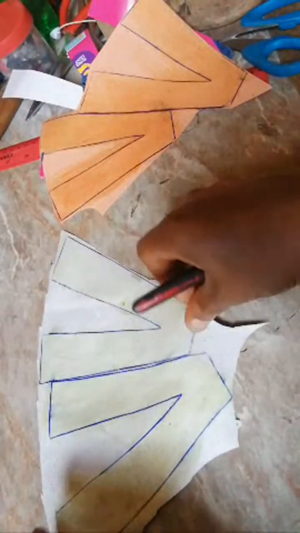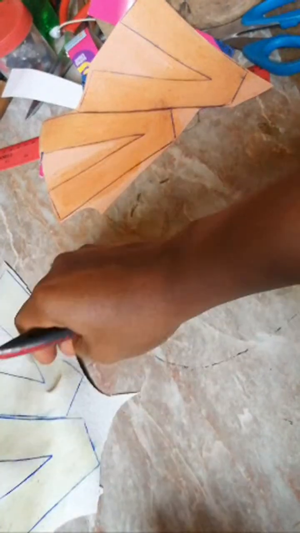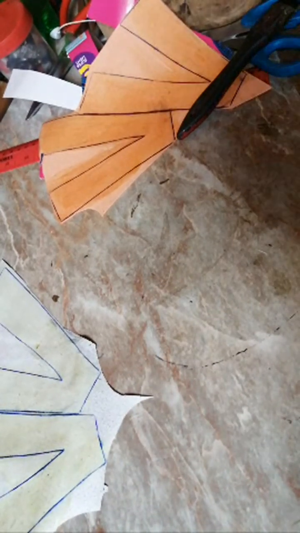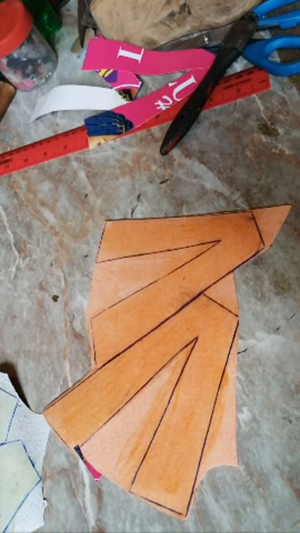So just keep this aside and allow it to dry. While you are doing that, I want to believe that this one can be trimmed by now. So you can go ahead and just trim this.